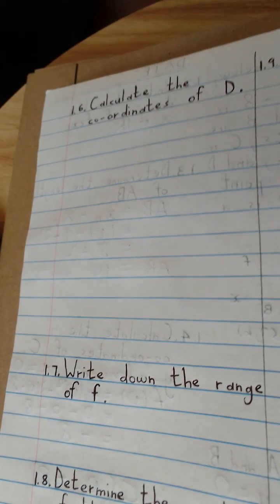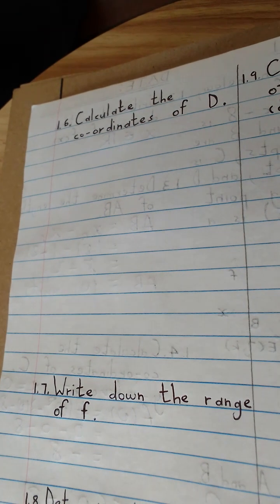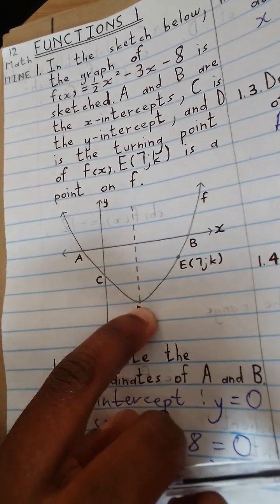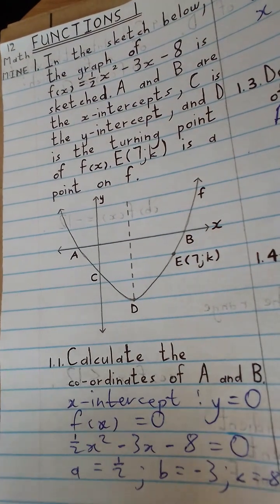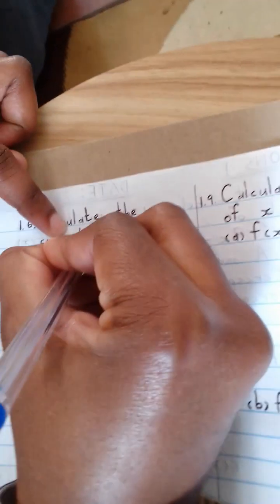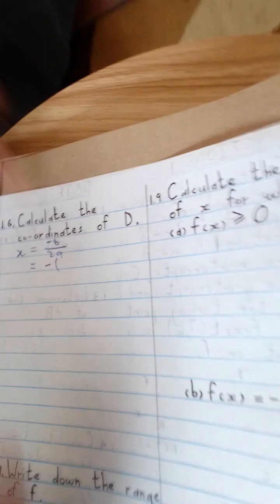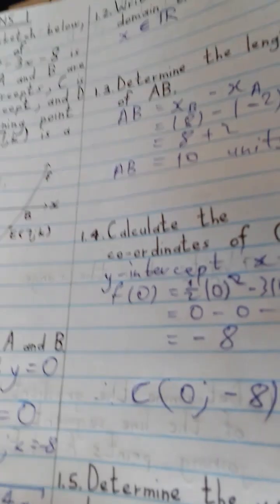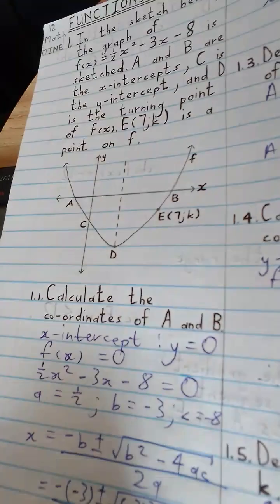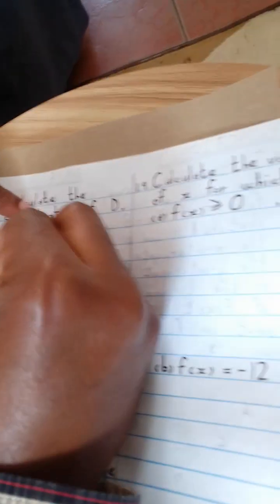1.6 states, calculate the coordinates of D. Here's D, and we're told that D is the turning point, right? So the x-coordinate is x is equal to minus b over 2a, which is minus, what is b? B is negative 3 over 2. What is a? A is half.